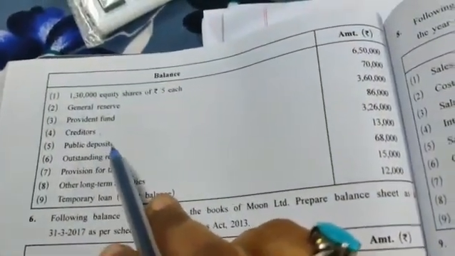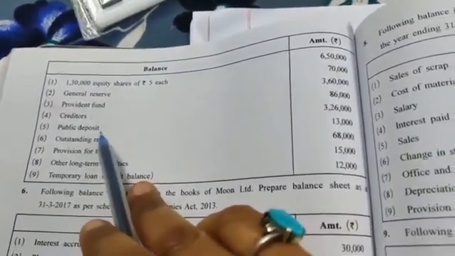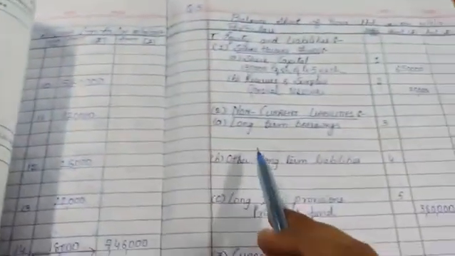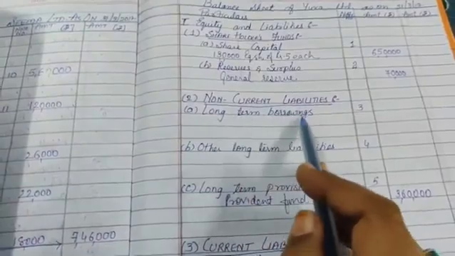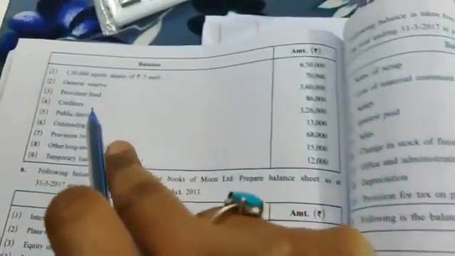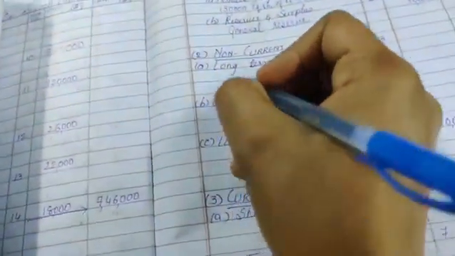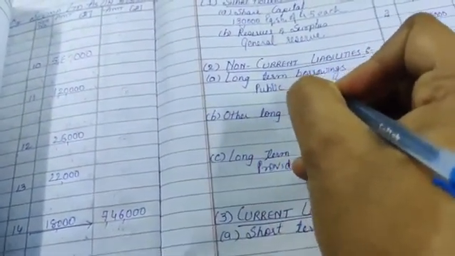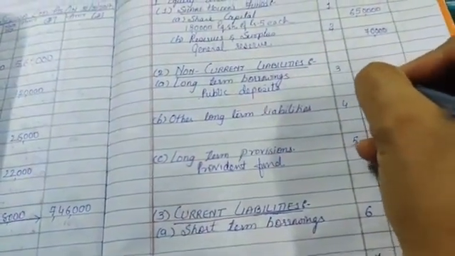Clear? Then next is public deposit. See, public deposit is a borrowing for a long term period like bonds. Public deposits are just similar to bonds. As it is for a long term period, it will come under non-current liability, that is long term borrowings. And the amount for public deposit is 3,26,000. So here we will write down public deposit, that is 3,26,000.